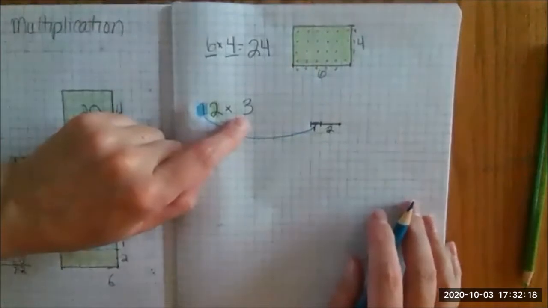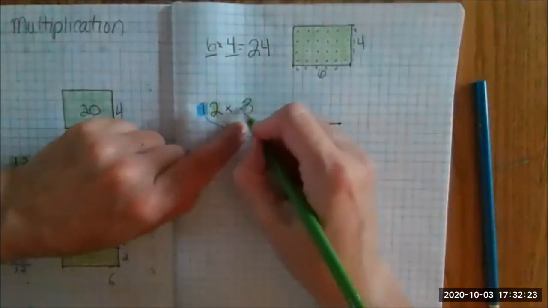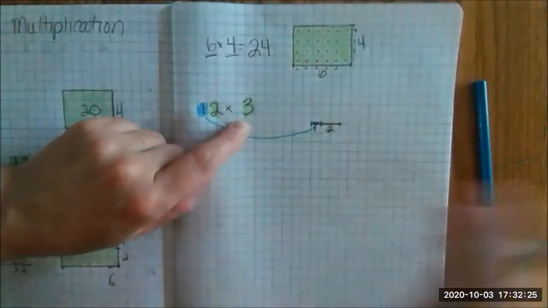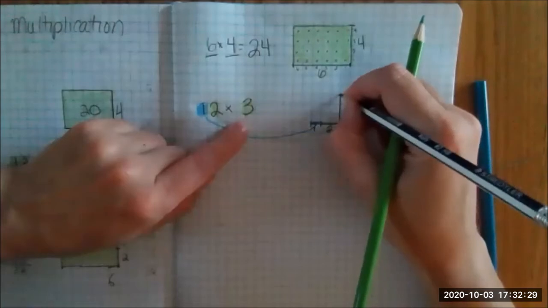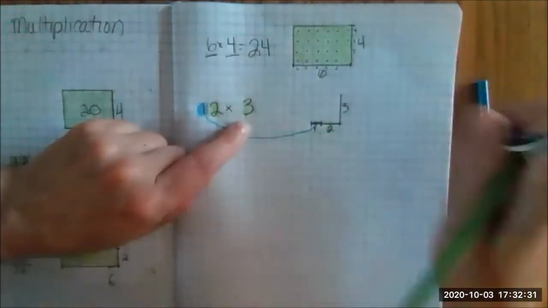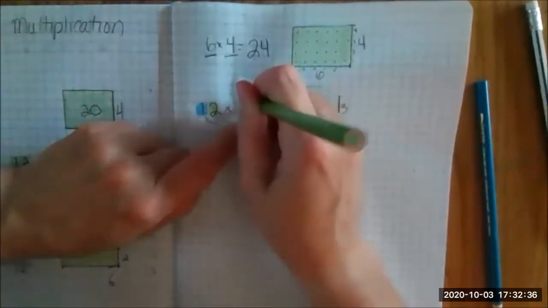Now we need to draw our multiplier line. Our multiplier is also a unit, so we're going to count up 3: 1, 2, 3. There's 3 on that side. Those are units. I'm going to connect it across.